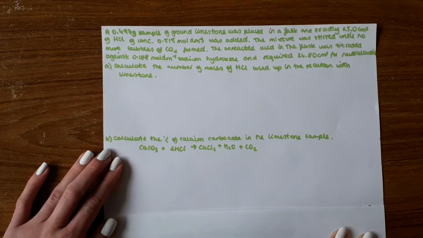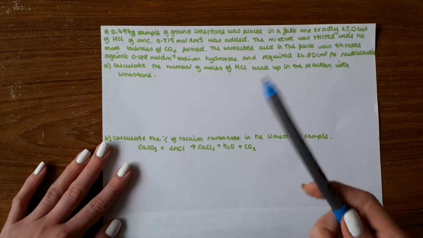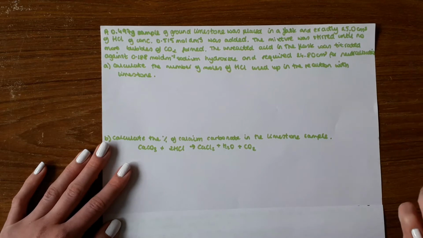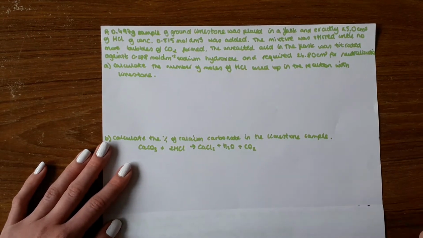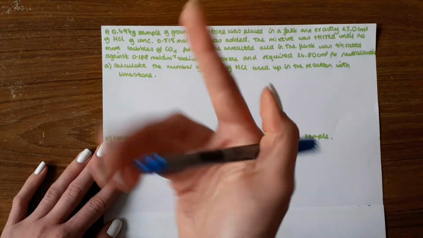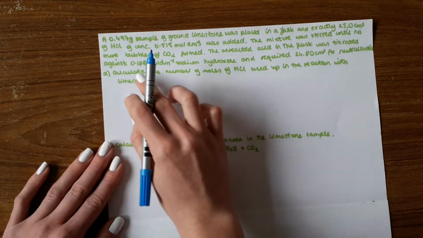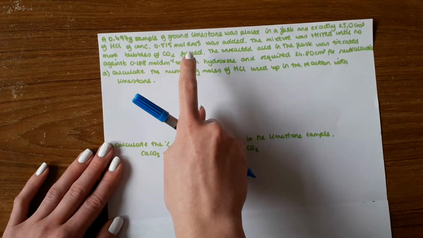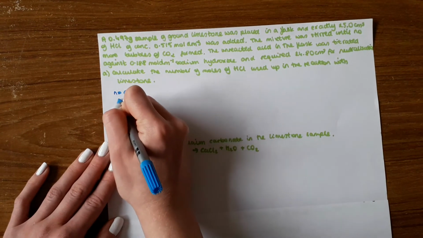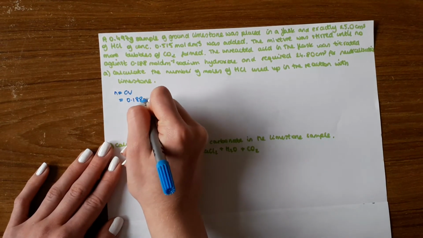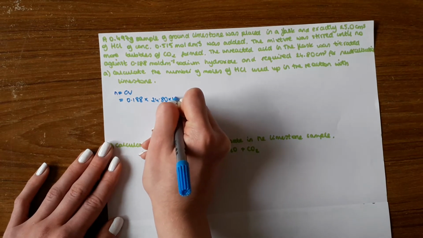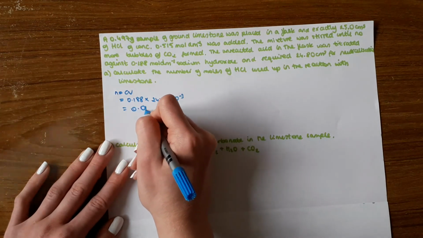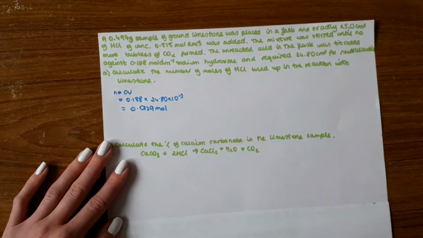So, to explain the question, limestone and acid were mixed together. Then, the acid that was left was reacted with sodium hydroxide to be neutralized. So, we've got to work backwards. So, at the end, this amount of sodium hydroxide of this concentration had to be added. So we want to calculate the n for this. Times 10 to the minus 3 to change it to decimeters. And this gives us 0.0129 moles.